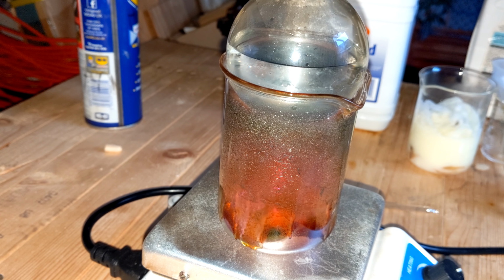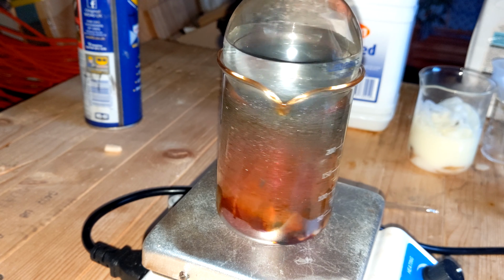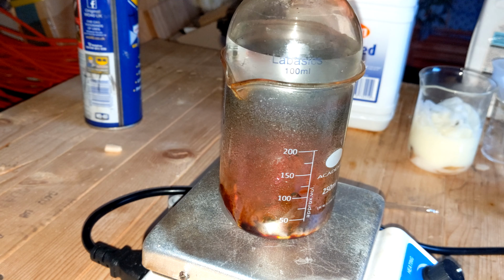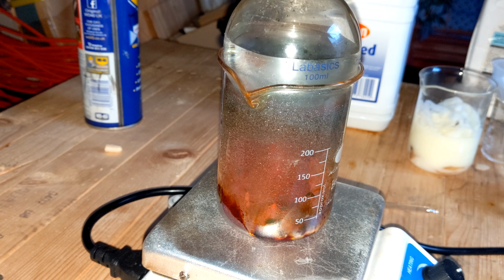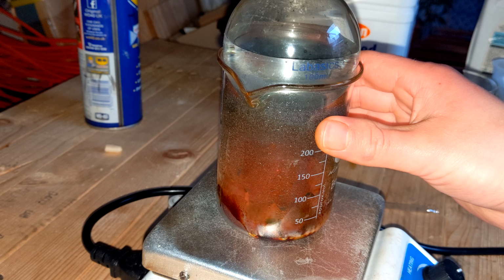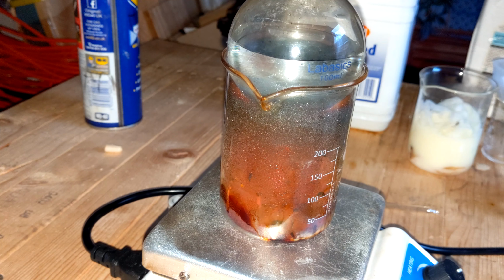Now, this is really weird, because for some reason the fumes started to turn orange or even red. I don't know why this is. It should be purple. Maybe it's just the lighting, or I don't know. I should have been wearing gloves here, but oh dear.